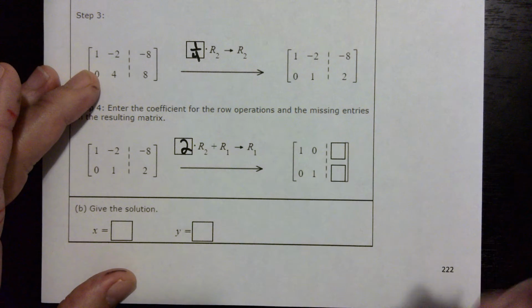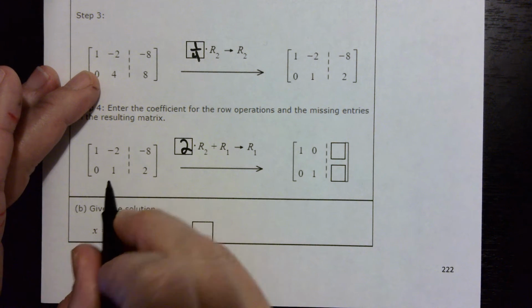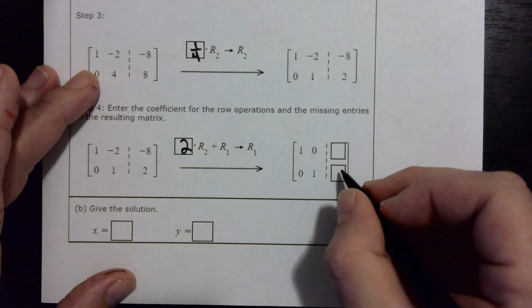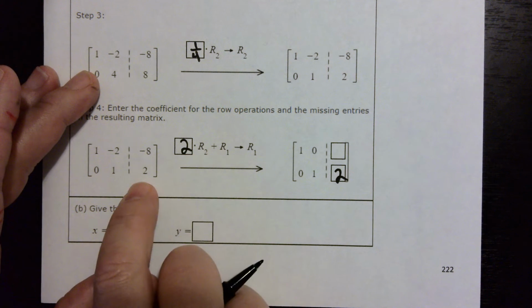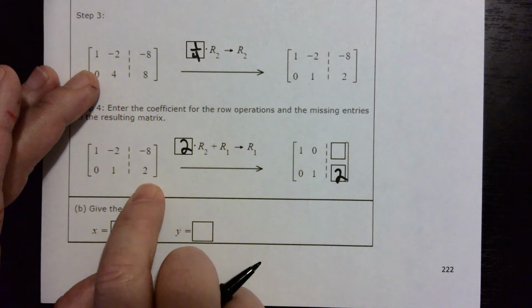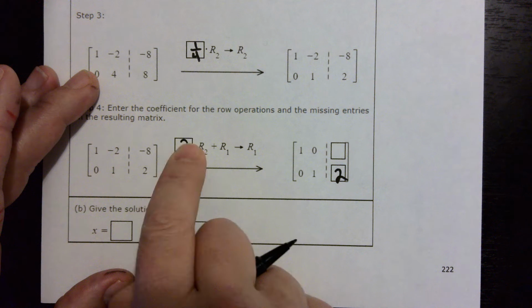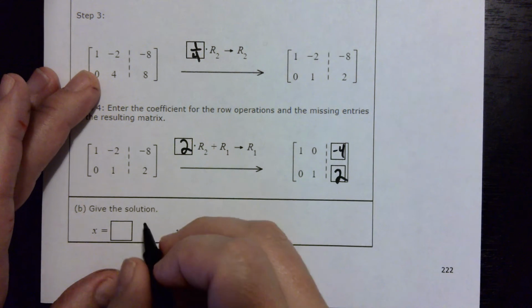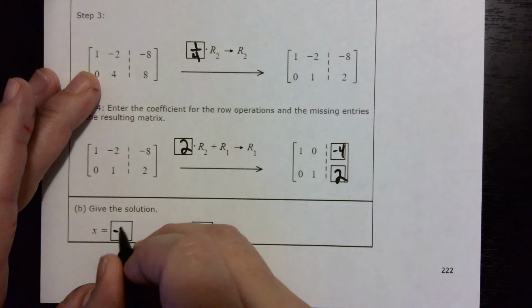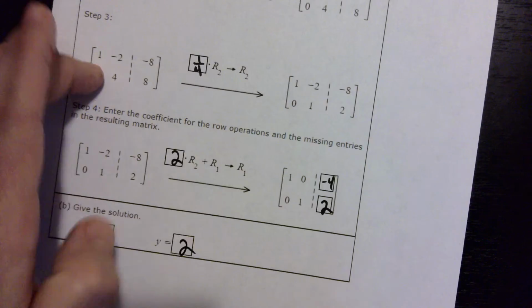All right, so we get the second part of the solution, y is equal to 2. And then the first part of the solution, once I multiply this one by 2 and add it, let's see, 2 times 2 is 4, plus -8 is a -4. So my solutions are -4 for x and 2 for y.